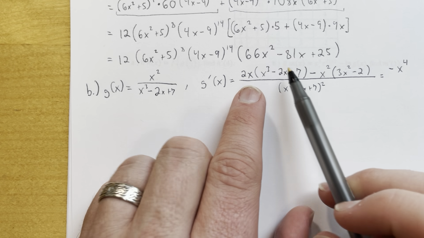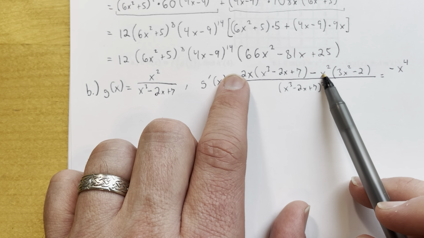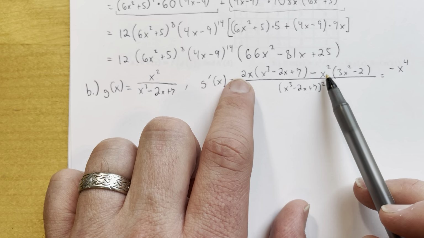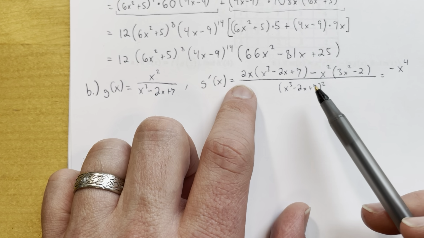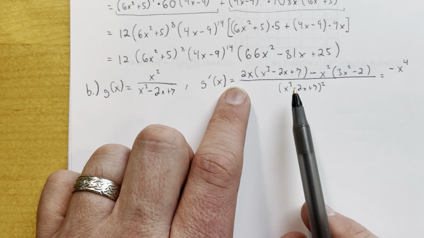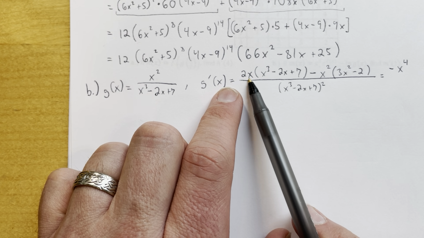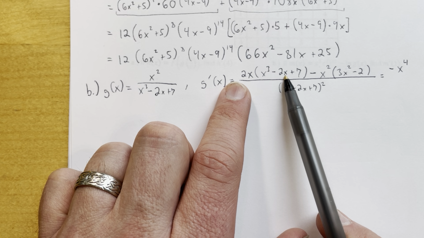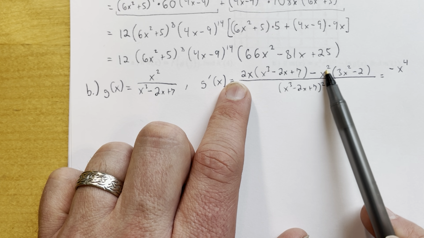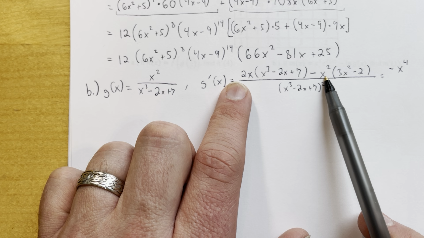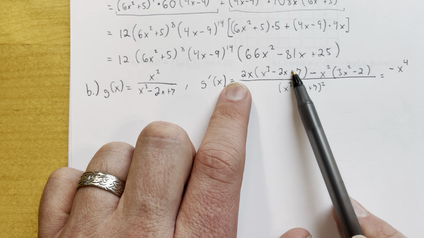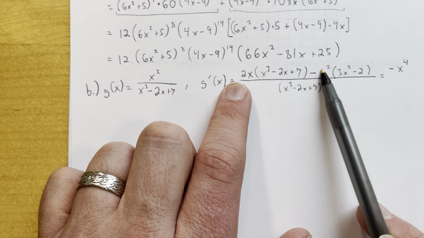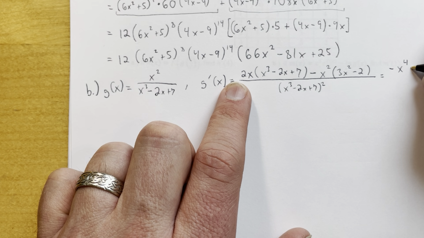Okay? As I look through this, distributing these guys into the sets of parentheses that they're next to, nothing is going to give me an x cubed term. So let's look for x squared terms. I can see right here, 2x times negative 2x is negative 4x squared. And then here, negative x squared times negative 2 would be positive 2x squared. So negative 4x squared plus 2x squared would be minus 2x squared.